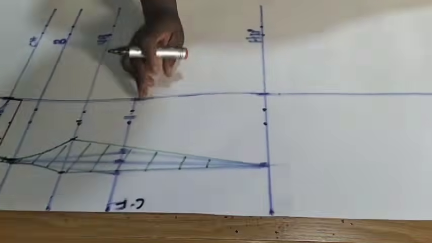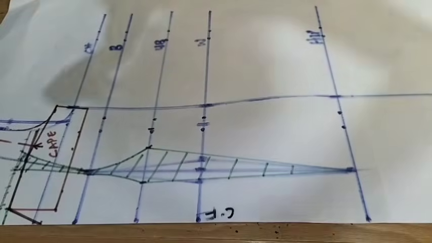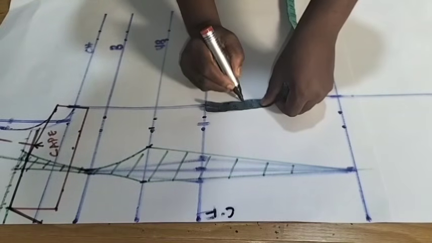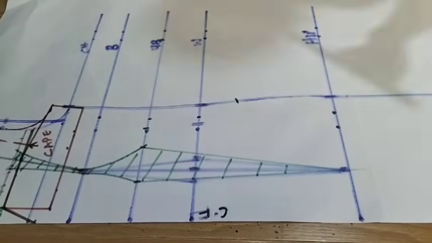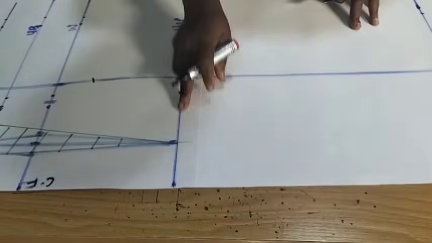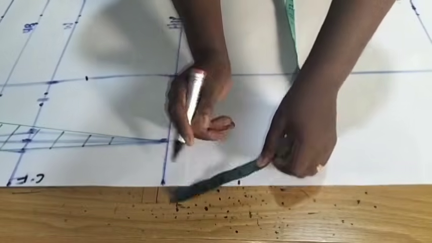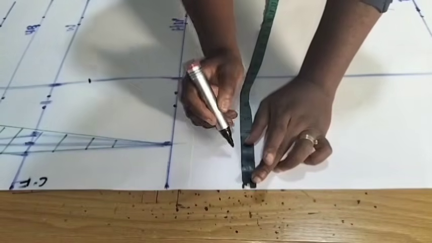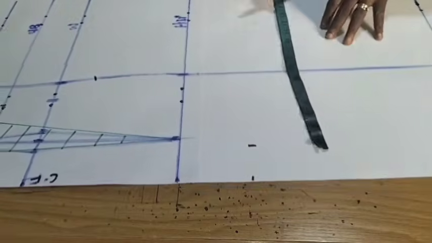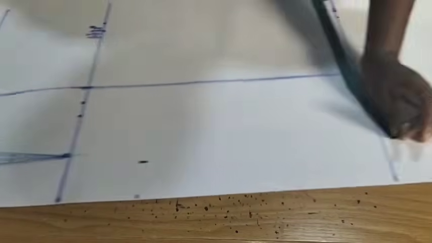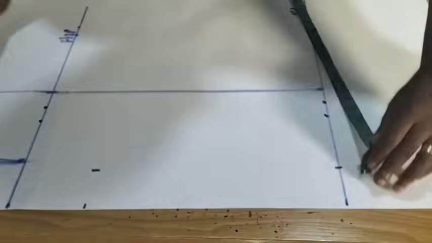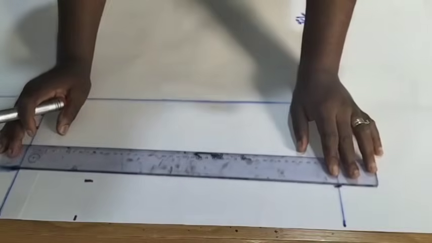Now we'll go over to the waistline. From the waistline, you will come down by 2.5 inches. Come down by 2.5 inches. Then from the hip line at the center front, come down by 4 inches and come in by 2.5. So I came in by 2.5 from that 4 inches. On the hem line, I came in by 2.5 inches.